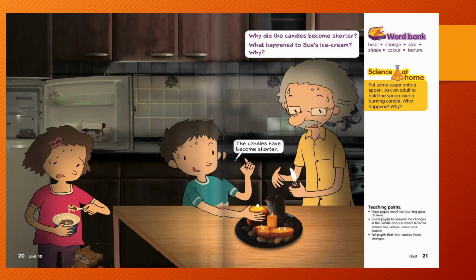So as you can see here in the word bank, we have some words that are important for this part of the lesson, which are heat, change, size, shape, color, texture. If you remember, when we talked about water, we learned about the water cycle, and there are some changes to water, and this is connected with temperature. Heat can also change the state of matter.